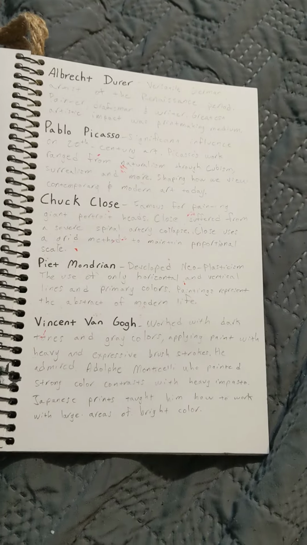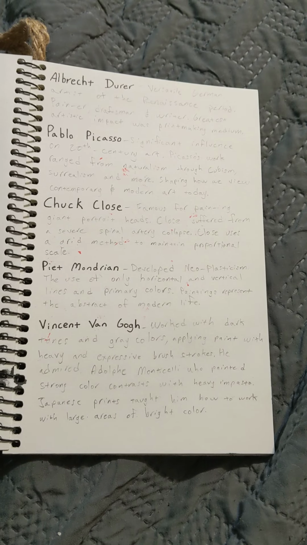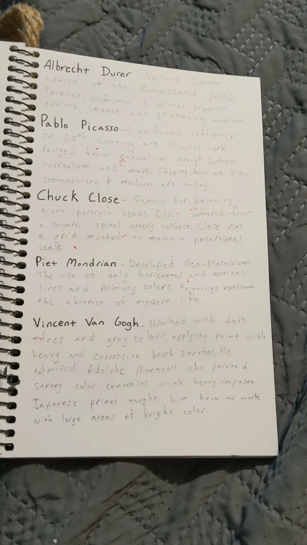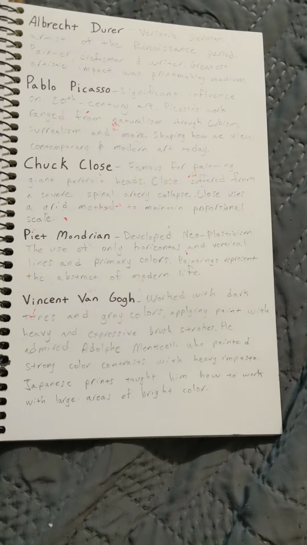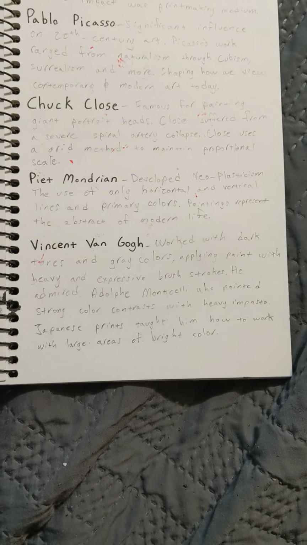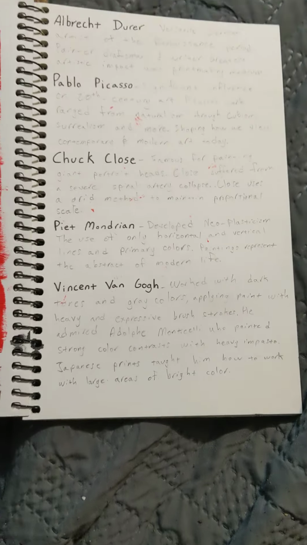And then Vincent van Gogh worked with dark tones and great colors, applying paint with heavy and expressive brushstrokes. He admired Adolphe Monticelli, who painted strong color contrast with heavy impasto. And then Japanese prints taught him how to work with large areas of bright color.